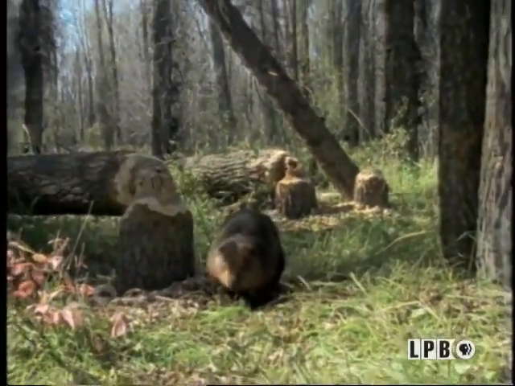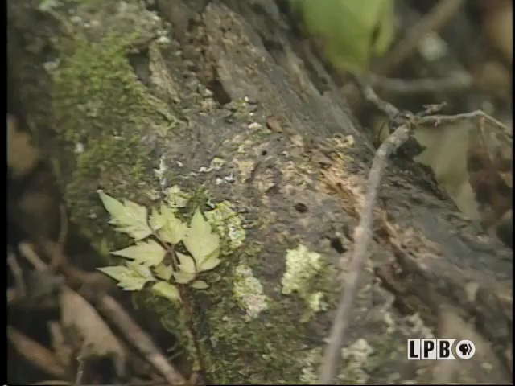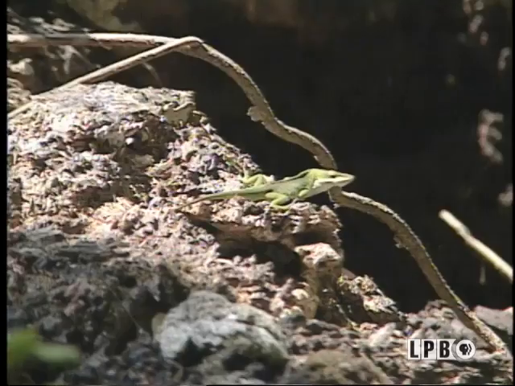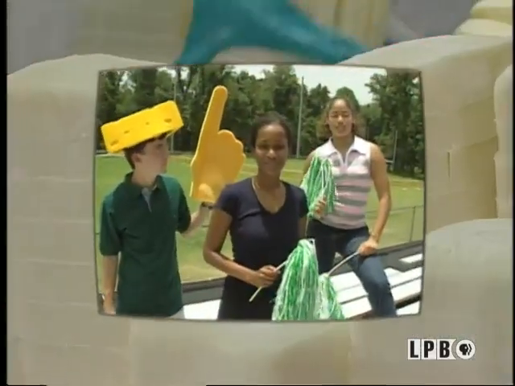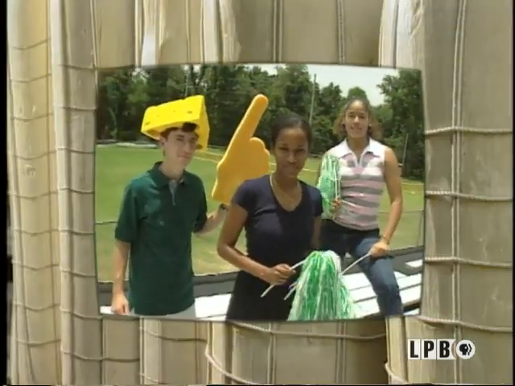So basically, without the decomposition process, ultimately your ecosystem or your environment would come to a halt. So decomposition is definitely a very important part of our ecosystem. Whole industries like cheese production are based on decay and decomposers.